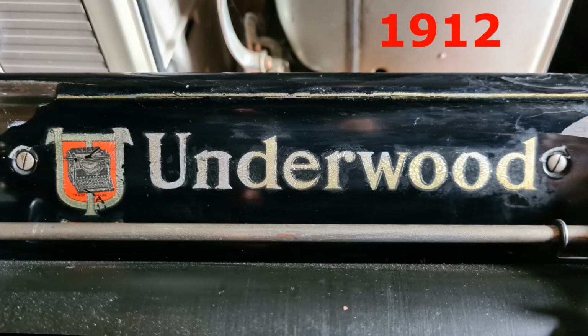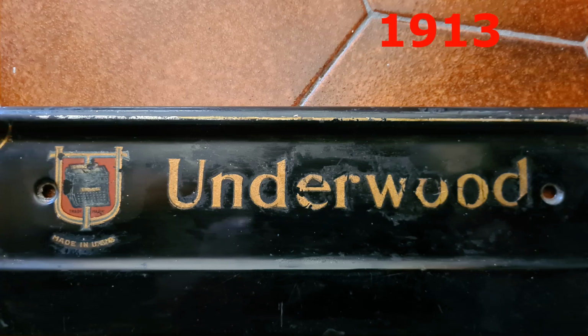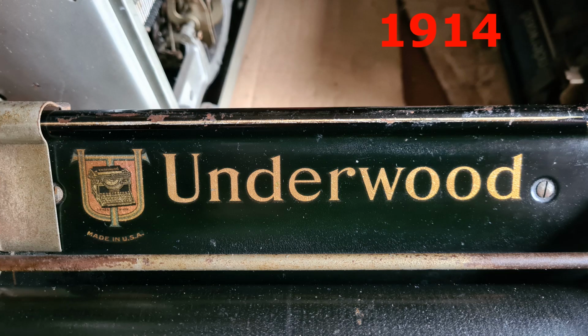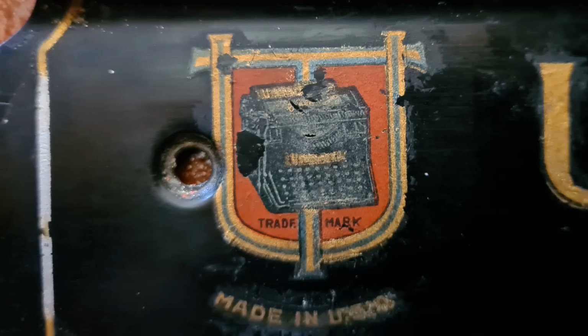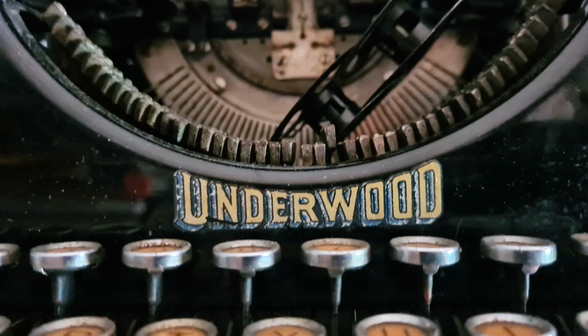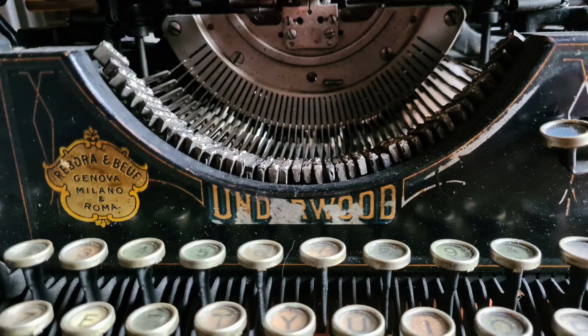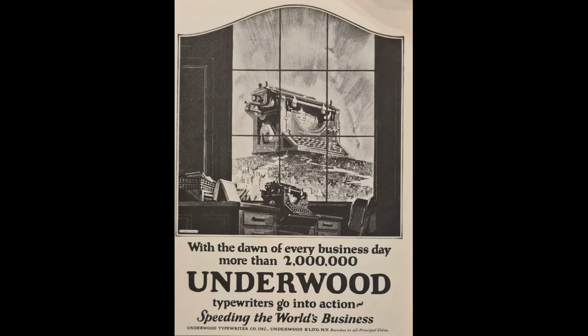But if you see this Underwood logo on Underwood 5 typewriters of different periods, the logo is quite similar. There is this logo, UT. It means Underwood Typewriters, and it remains the same for all those years. Also on the front of the typewriter, the logo is the same on these typewriters from 1912 to 1923.